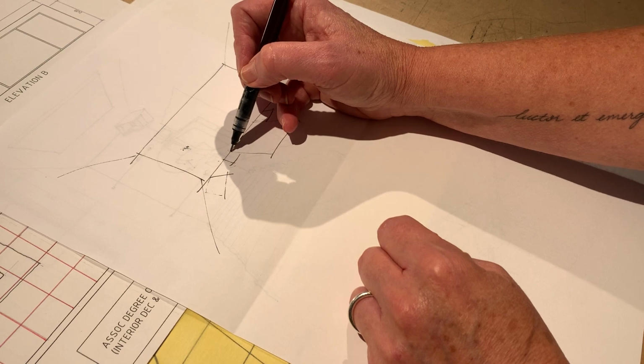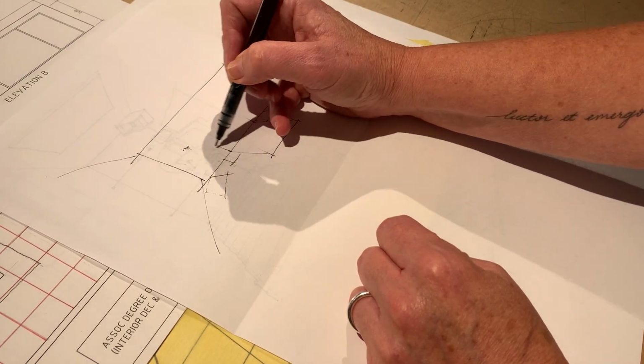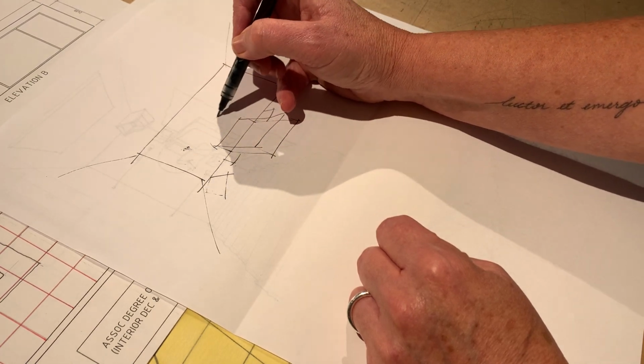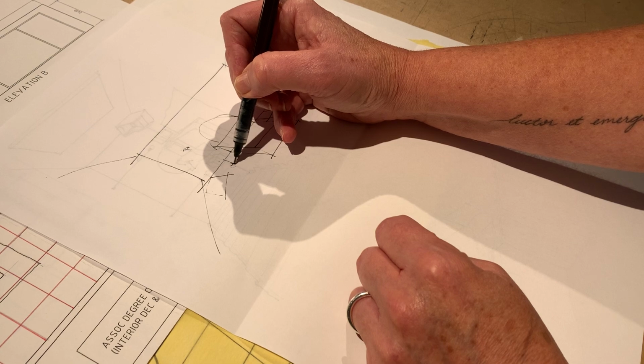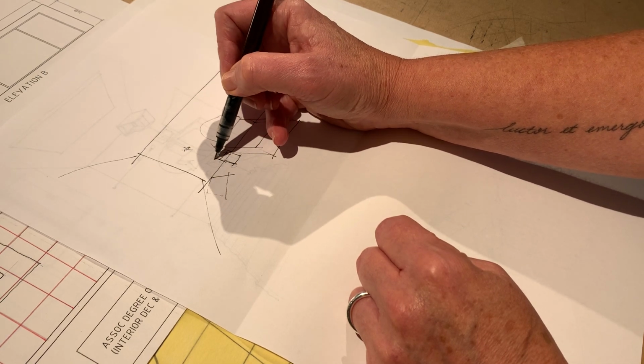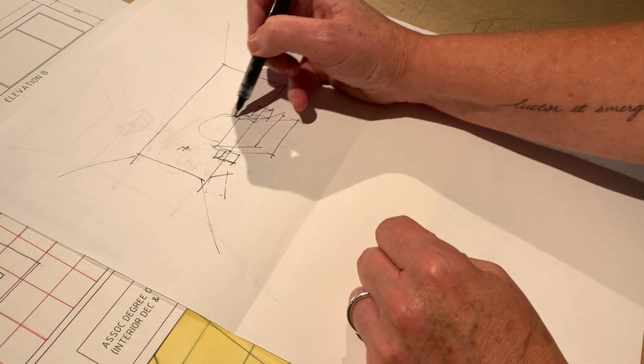But I can begin to build up my little thumbnail sketch in the space and get an idea of how it's going to look. So it's not measured. A thumbnail sketch is not measured.